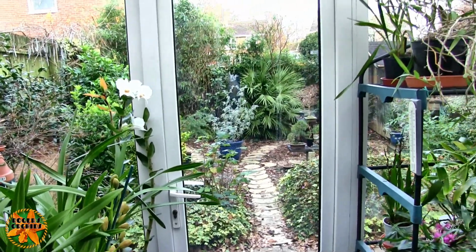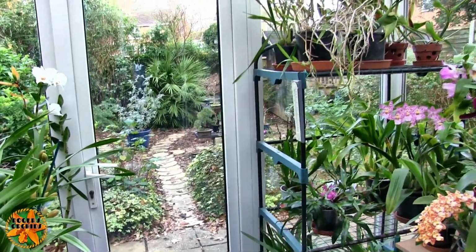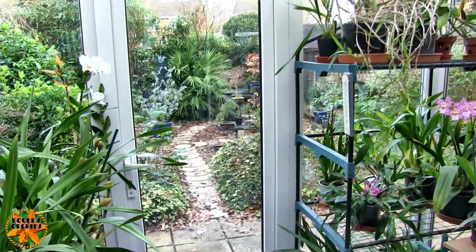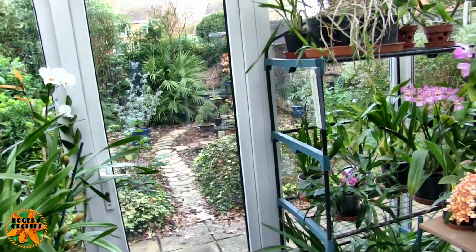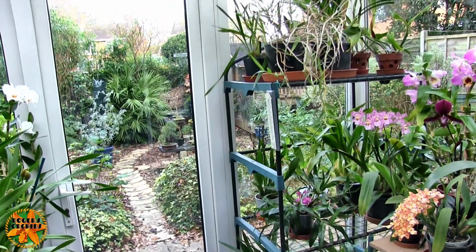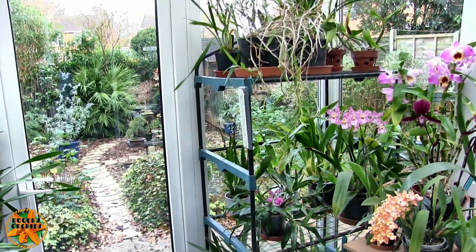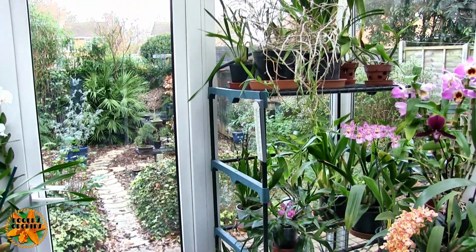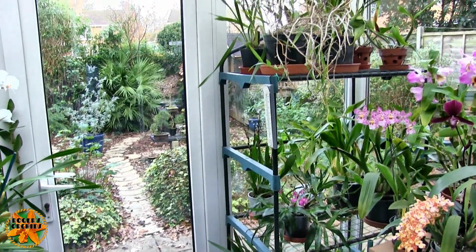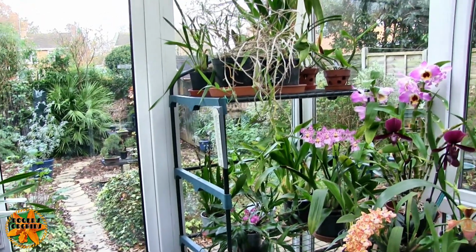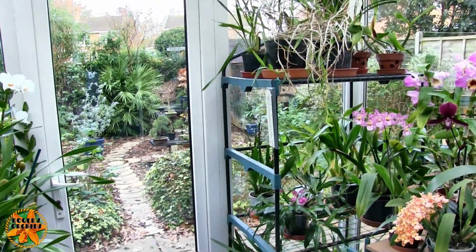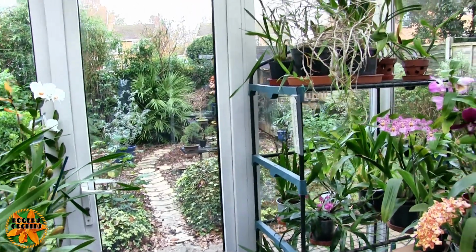I've seen drafts through an open window that people don't even know are there, because the room that their orchids are in has got a bit warm. Oh, we'll open the window a bit. And outside it's not warm, and they've only opened the window a little bit. That will produce a draft. And if the plants are stood in front of it, that can be quite damaging. You've got to go careful.